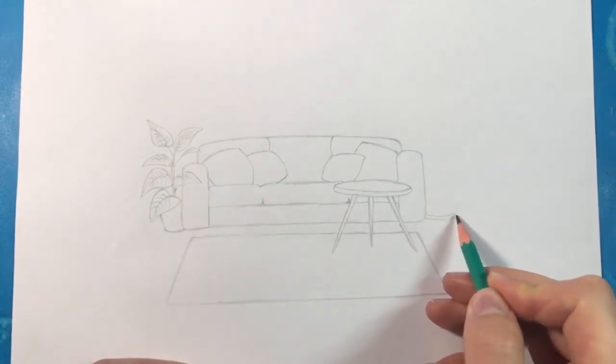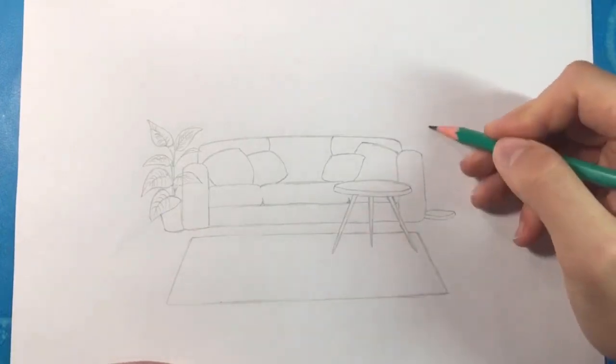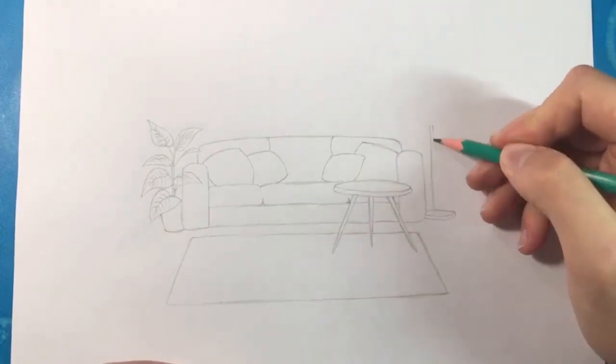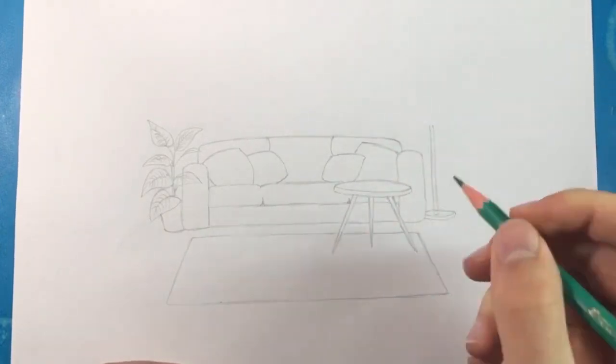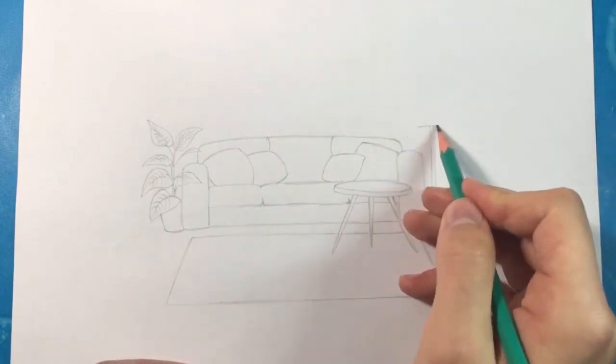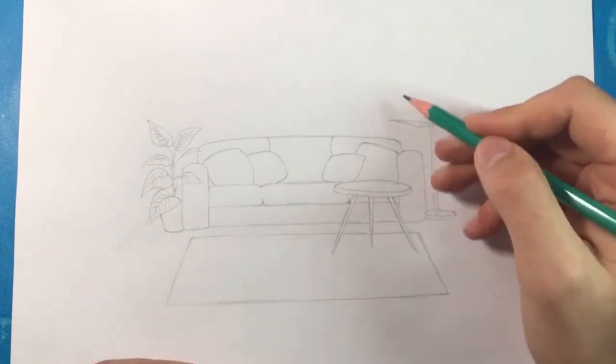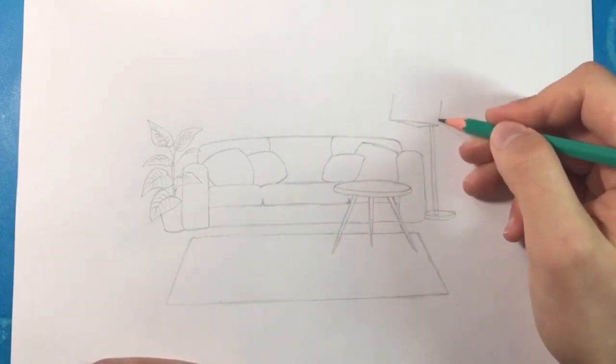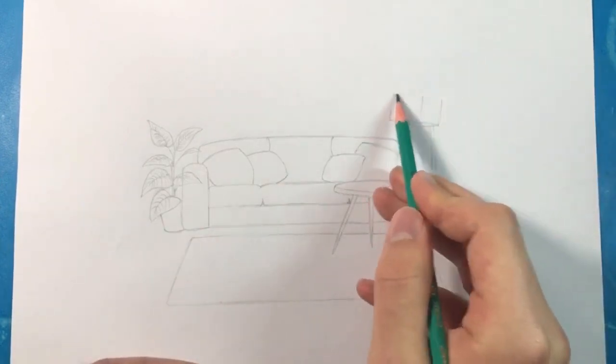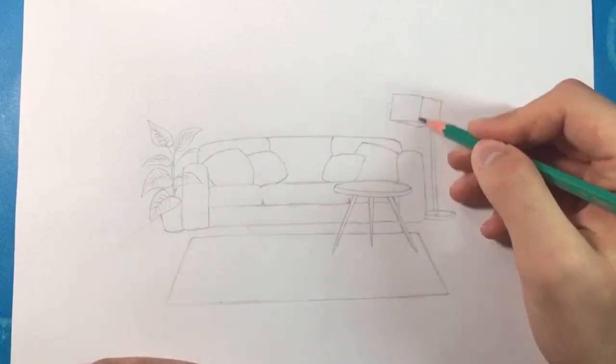On the right side, I am going to make a lamp, which is super easy to draw. All you need to do is draw the 3 main shapes that the lamp is made of. A big cube at the top, held by 2 straight lines, 1 circle, and 1 bigger half circle at the bottom for the base of the lamp.